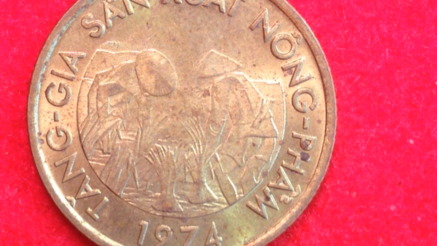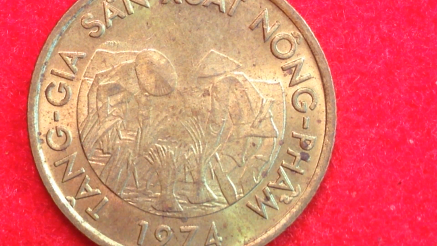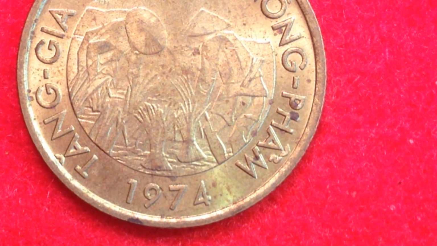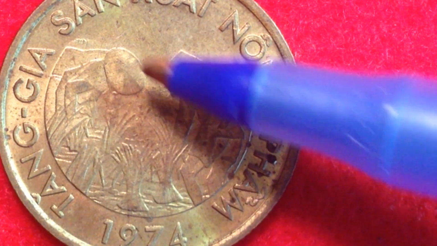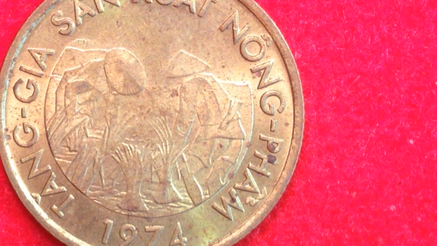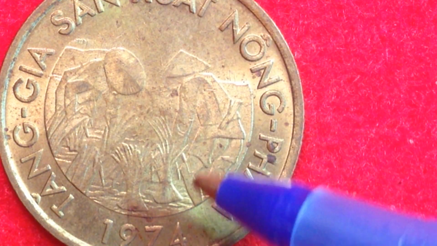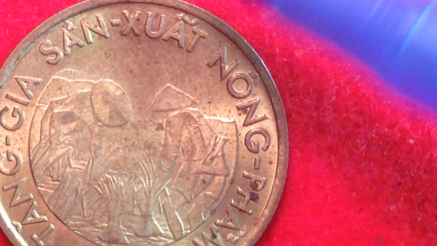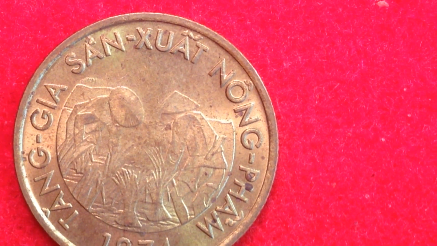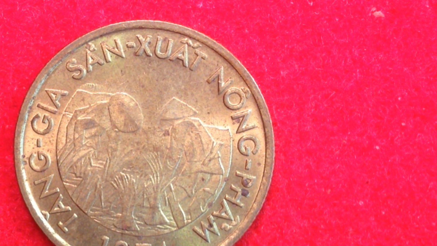So it commemorates the farmers, and so we see some farmers right here in the rice paddy fields, and then the date below. So we've got two farmers working in the fields right here. And now the translation of the words going around the outside of this coin, let me get them all in the shot for you. The translation of those is increase in food production of agricultural products.